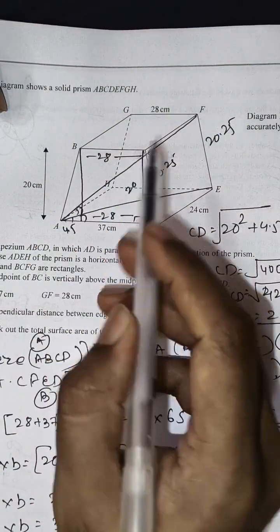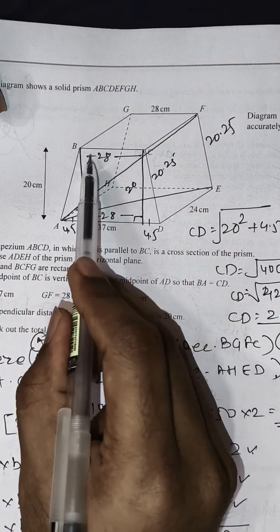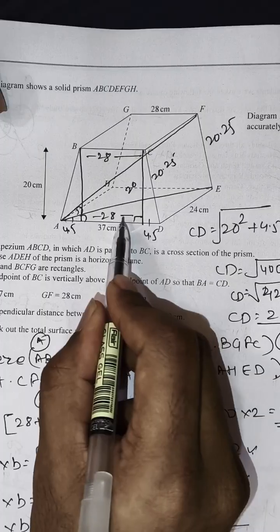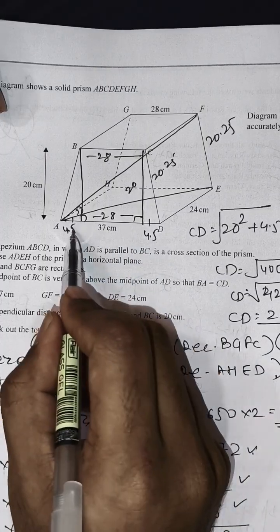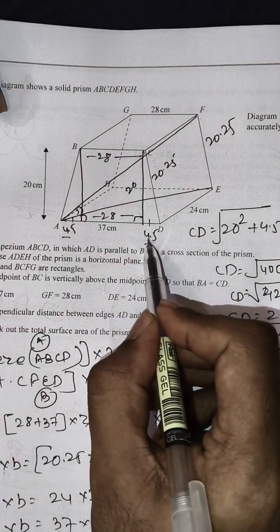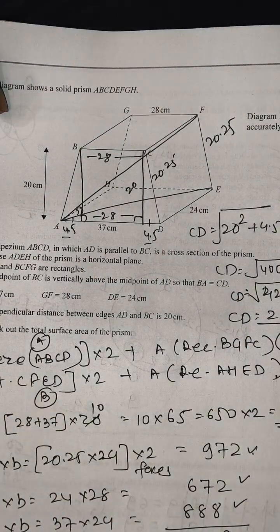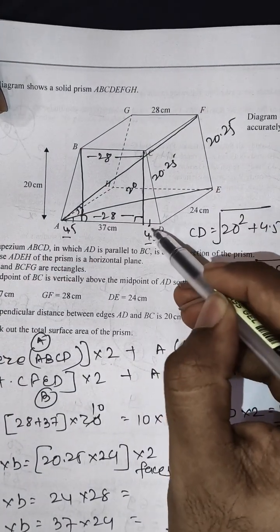As soon as you see 28 here, immediately drop 2 vertical bars to the ground. Correct? This is 28, even this is going to be 28 now. But this part is 37. Correct? So the pending number is 9. 9 needs to be divided equally between this part and this part. Correct? So this part becomes 4.5. This part becomes 4.5. The vertical distance is 20. This part is 20, this part is 4.5.